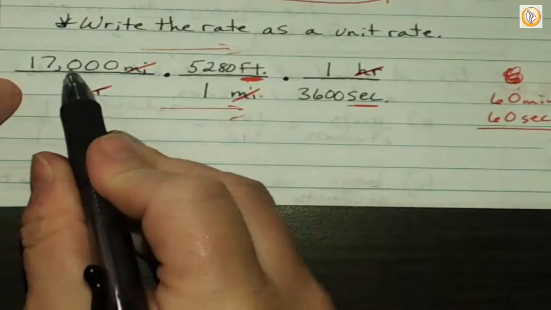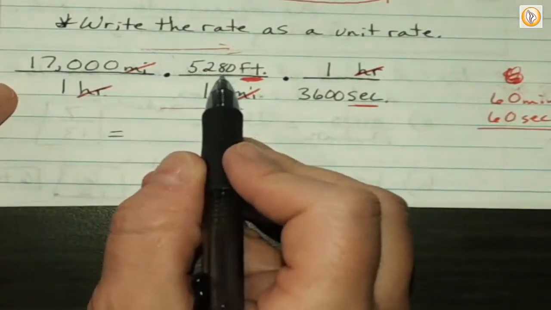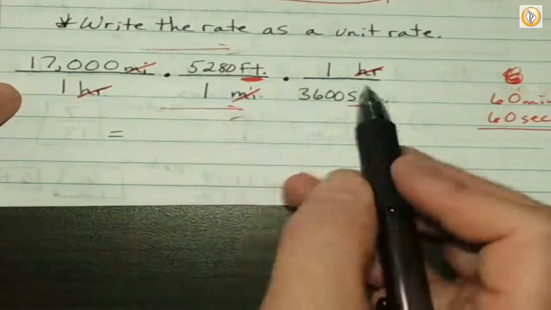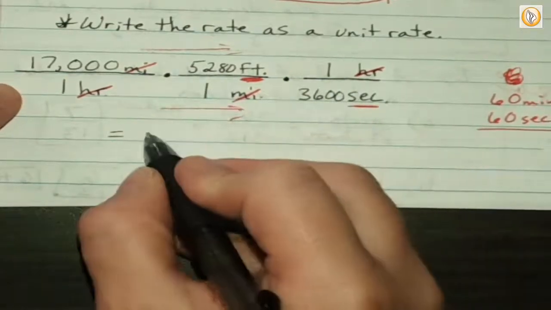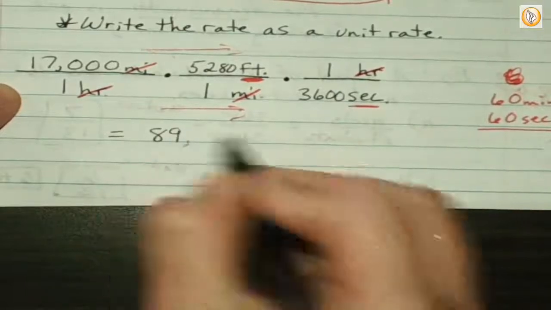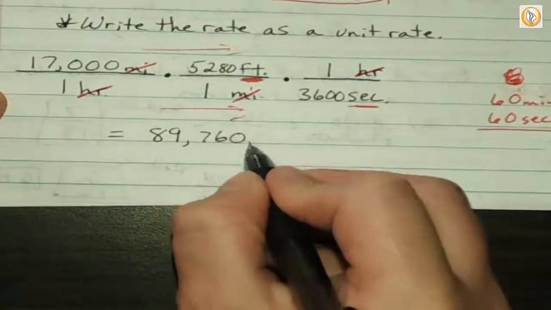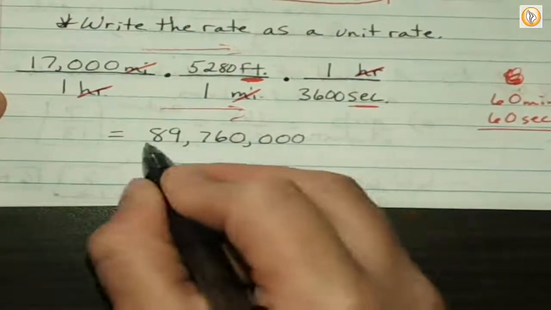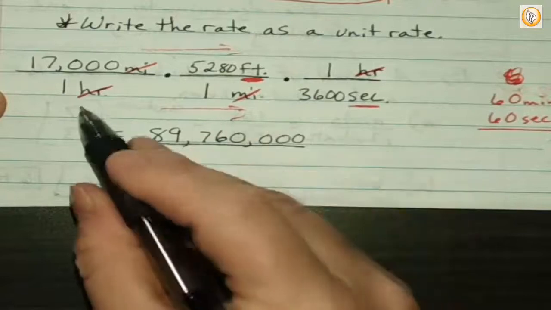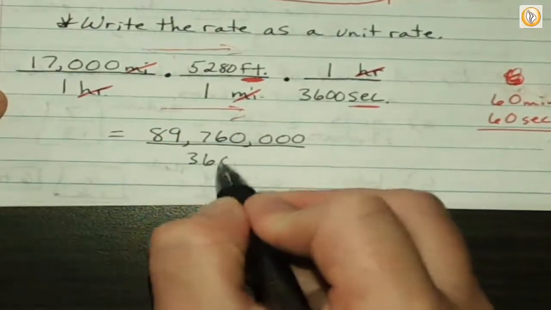So 17,000 times 5,280, and yes, I'll let y'all use your calculators, times 1, and I'll just go ahead and tell you to save on time. 89,760,000 over 1 times 1 times 3,600 is 3,600.